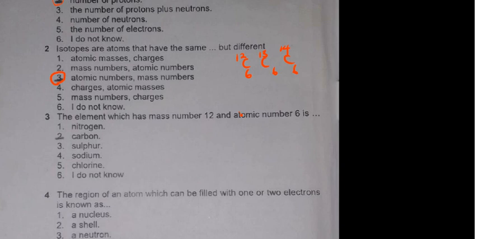which takes us to answer 3 is the correct one. So question 3, the element which has mass number 12 and atomic number 6 is, yeah, exactly what we have just explained here from the example. So here it's carbon, mass number 12 and the atomic number 6. So let's go to question 4.